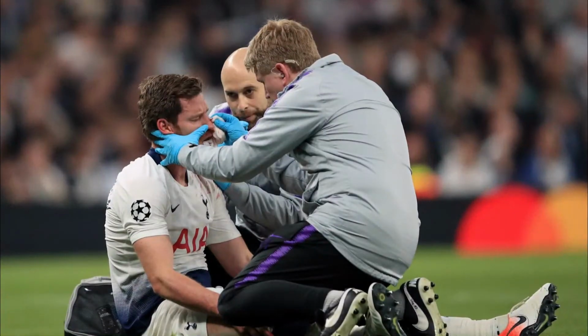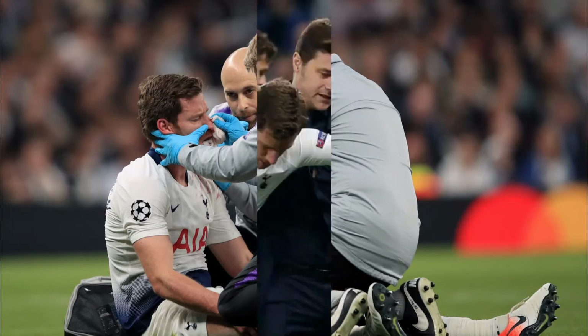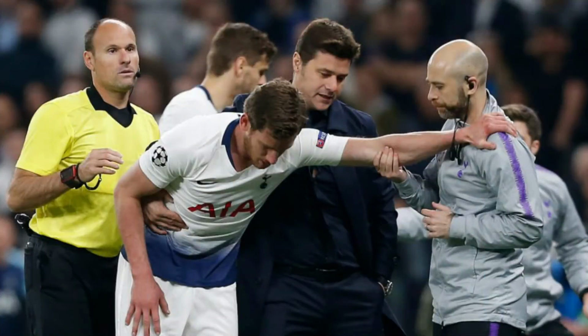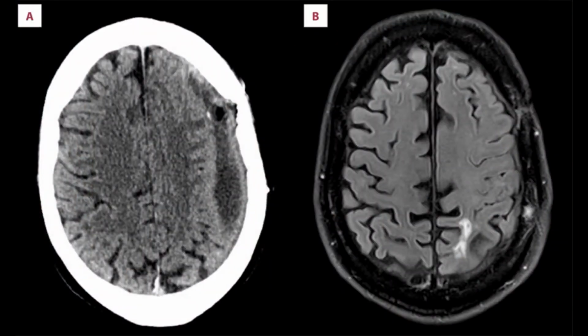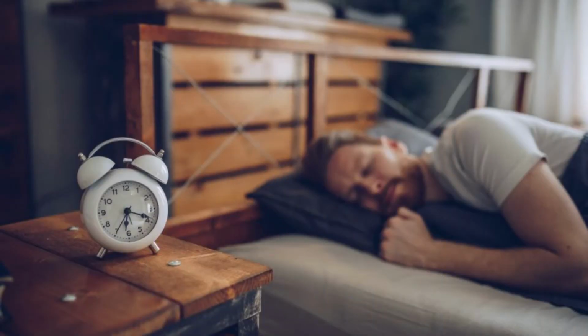Diagnosis is usually done by concussion assessment tools, which we use on field as well as off field. We have tools which will confirm a concussion. An MRI definitely helps in ruling out other injuries, as does a CT scan. Management is usually by rest and recovery.